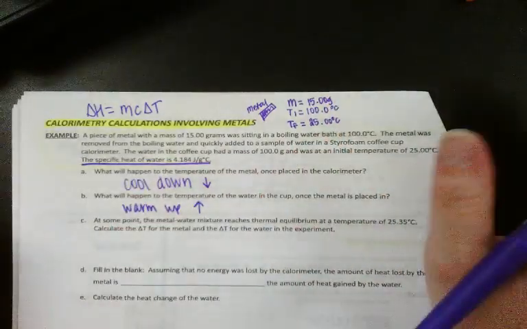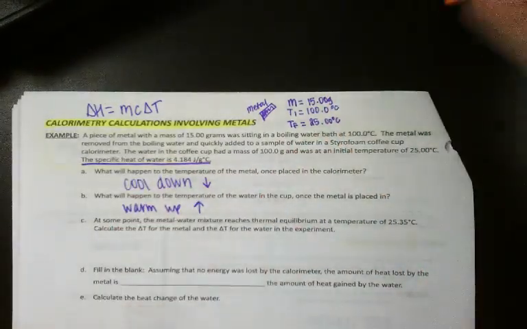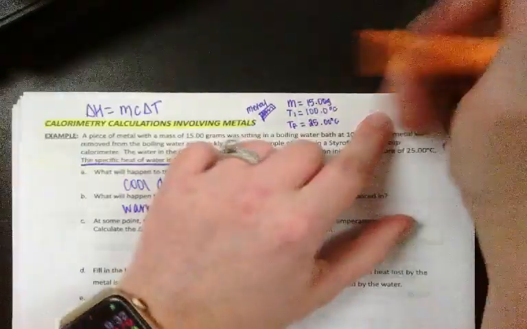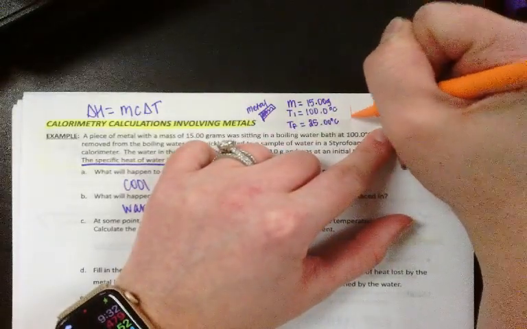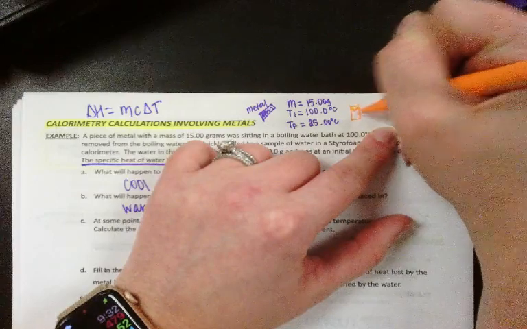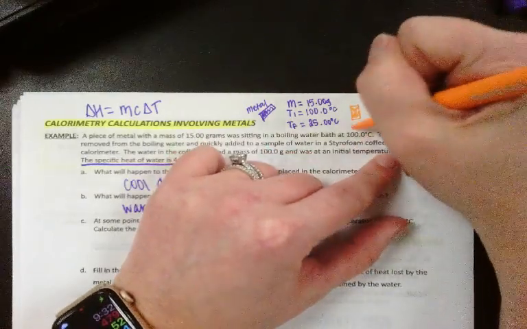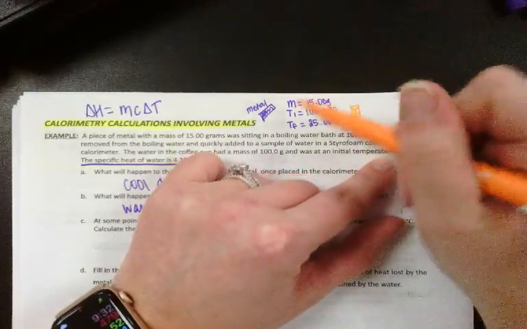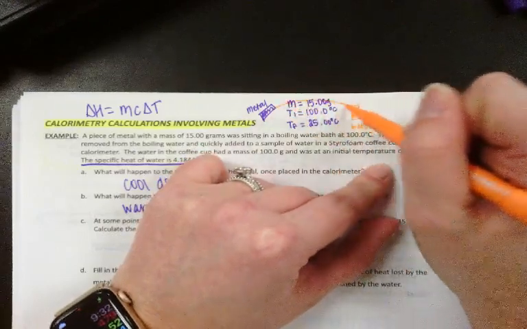Okay. Next, I'm going to do it in a different color just so we can see it. Our water. Yes, that's water. I know it doesn't look like it. I told you guys I'm not Picasso. So I'm going to place our metal into our water.